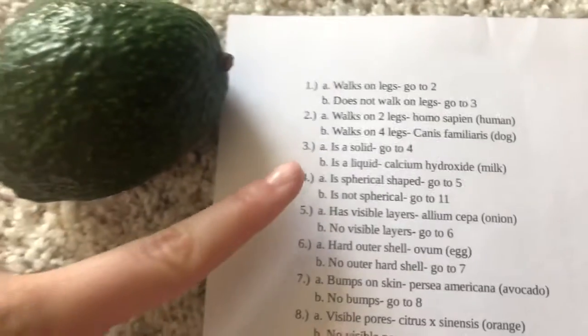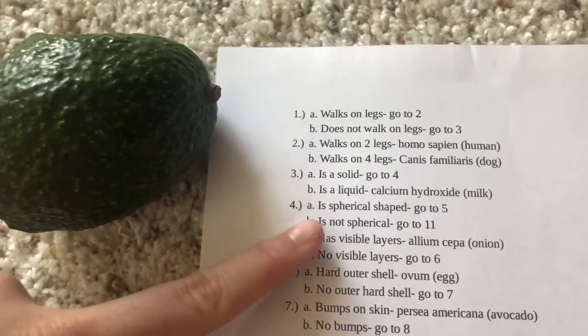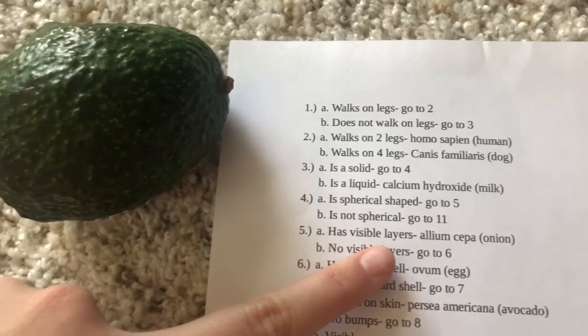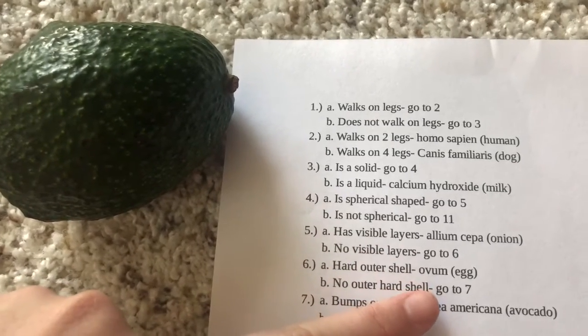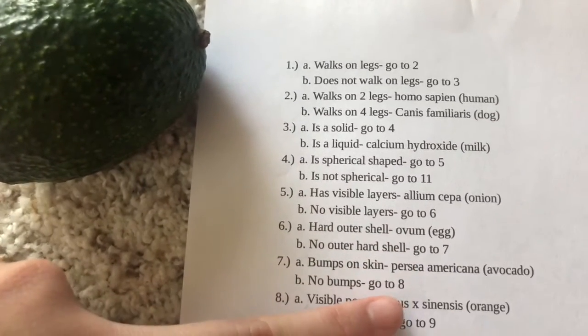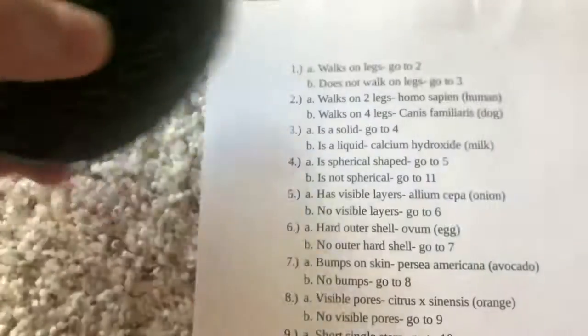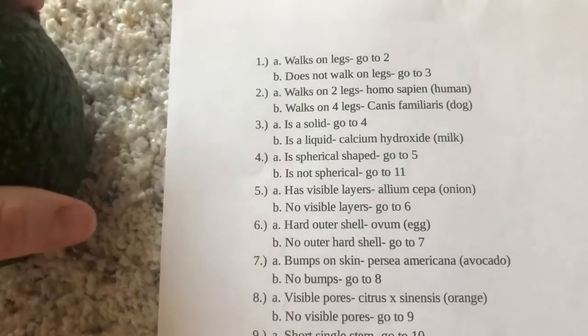So it does not walk on legs, so we will go to number 3. It is a solid, so we'll go to number 4. It is spherical shaped, so we'll go to 5. There's no visible layers, so we'll go to 6. There's no hard outer shell, so we'll go to 7. There is visible bumps on skin, as you can see right here, which means it is the Persea americana, which is an avocado. This is our next one.